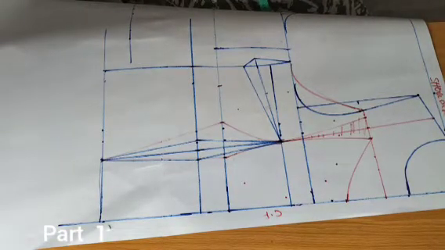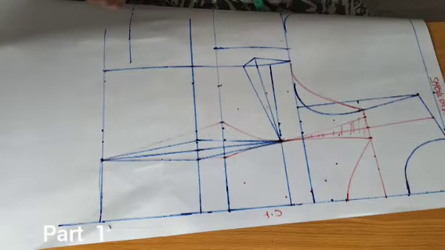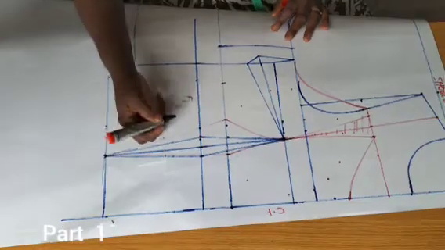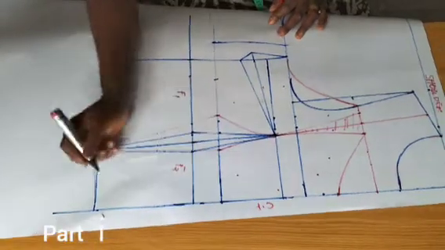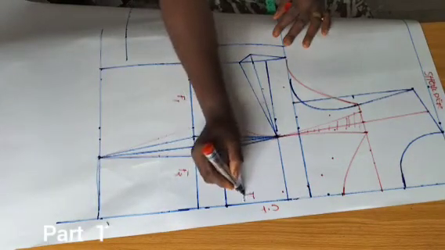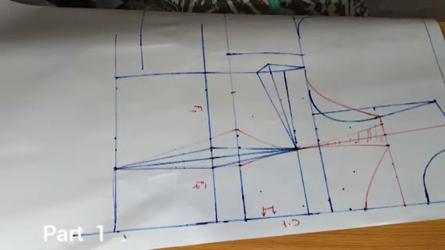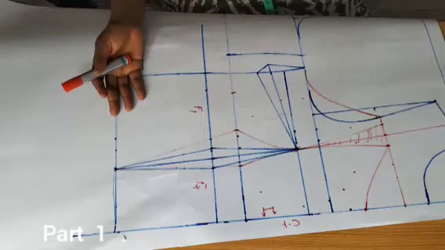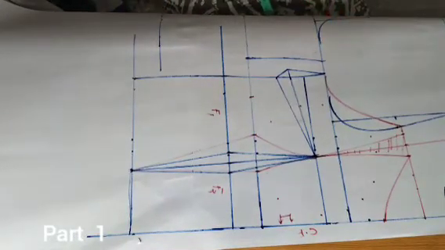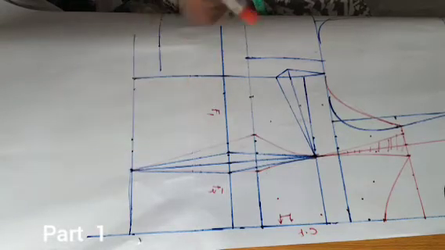Okay, so the next thing we want to do now, because we are done right now, so what I have here is F1, and what I have here is F2. This is my center front, which I'm going to cut unfold. So you might decide to reshape the down part of your blouse if you wish, and if you also don't want, you can work on a straight line like this.